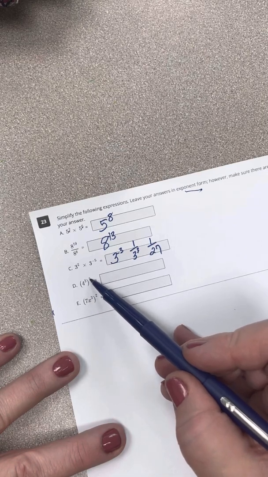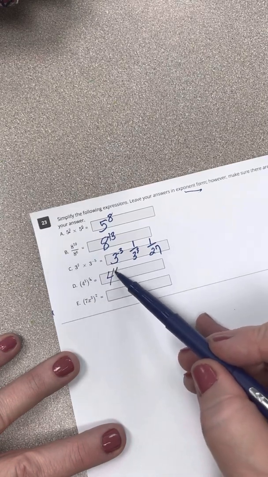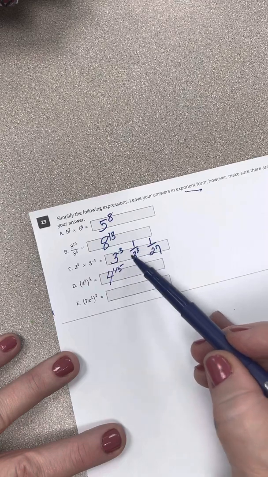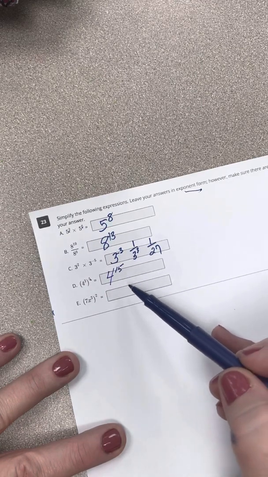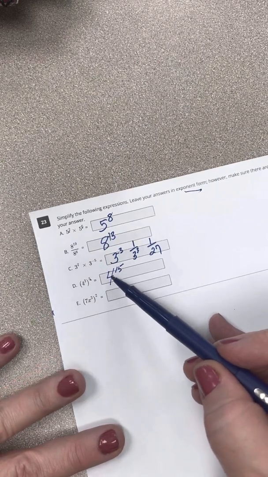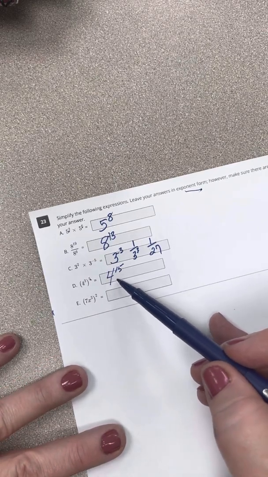3 times 5 is 15. So this is going to be 4 to the 15th. I'm going to leave it like this, and I can leave this one like this probably too, because we can't use a calculator, so they don't expect us to know 4 to the 15th.